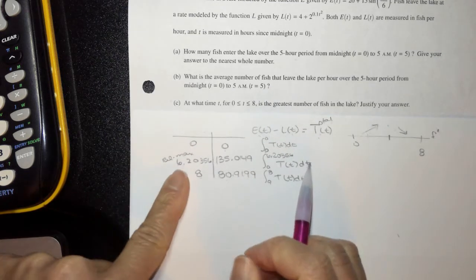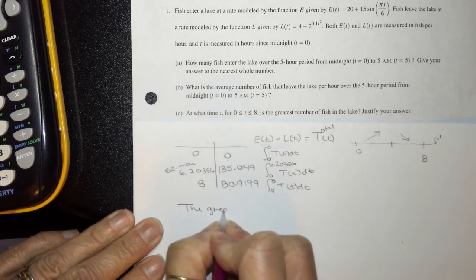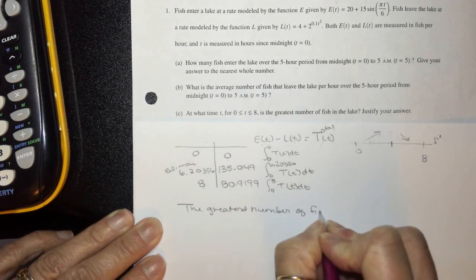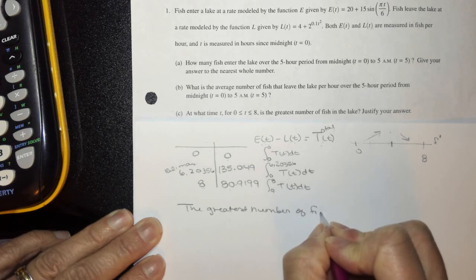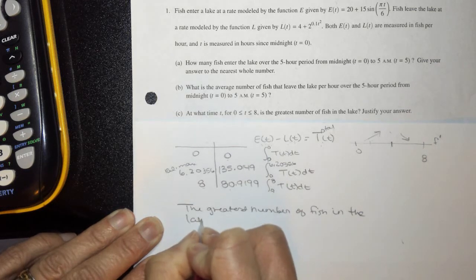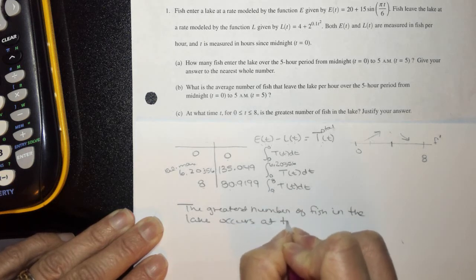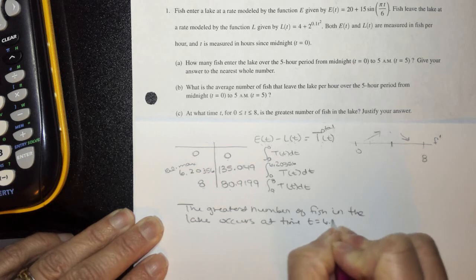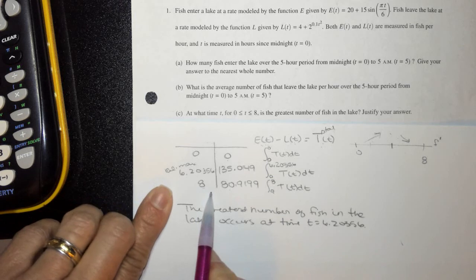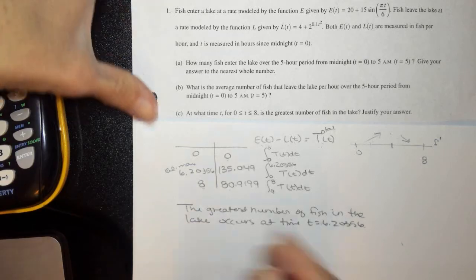So it looks like at whatever this time is. So it says at what time. So you would say the greatest number of fish in the lake occurs at time t equals 6.20356. This is your justification. They're going to look for that table. Okay, so justify your answer. Boom, it's right here. I did all the work. Okay, so that's for part C.